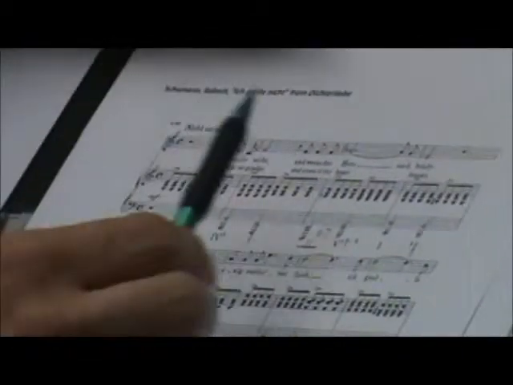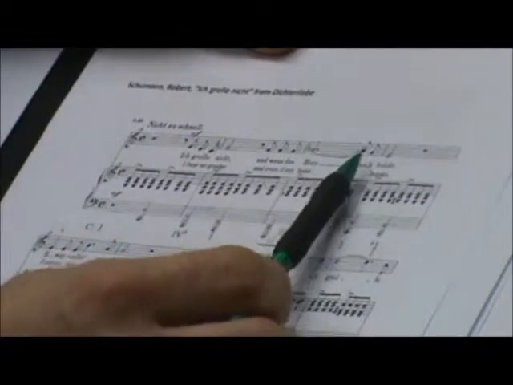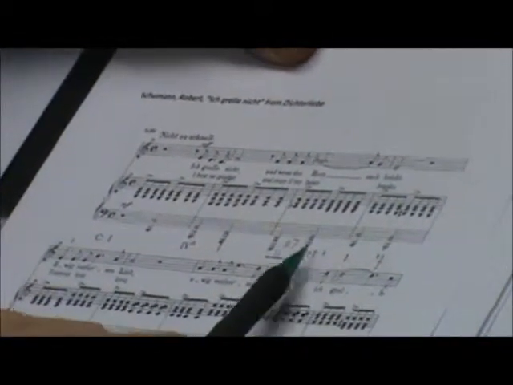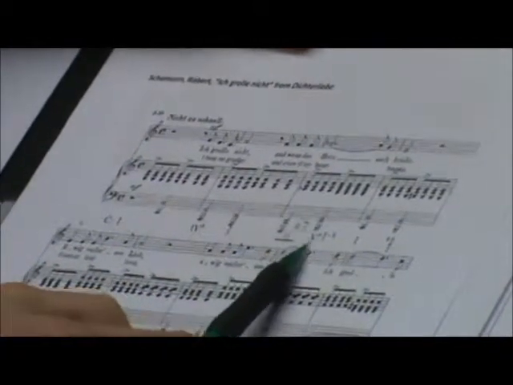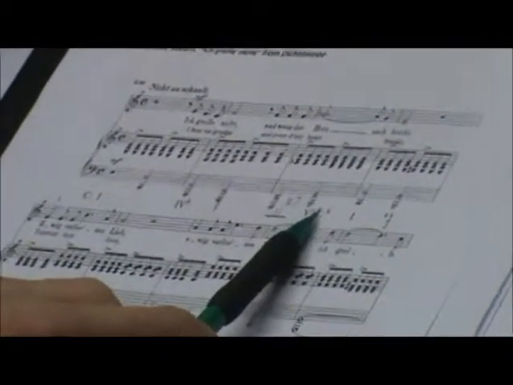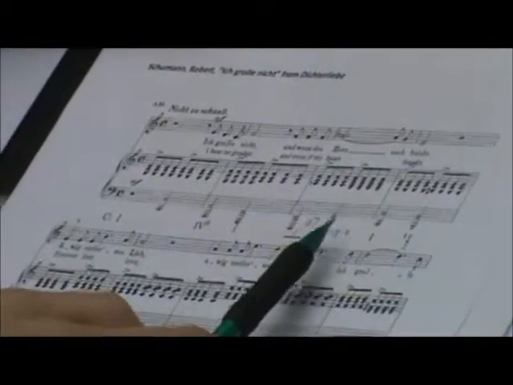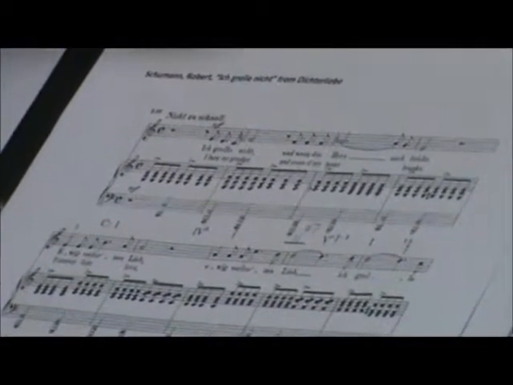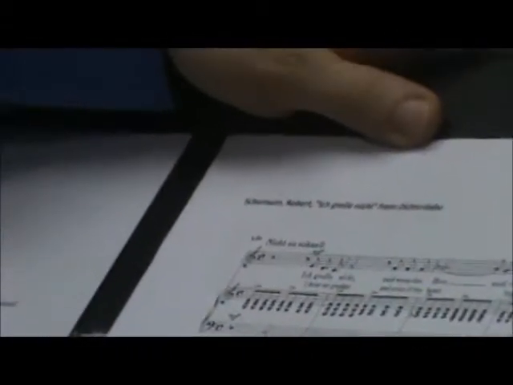Notice the length of this note. It's held really long before it finally resolves. It's held so long that the chord has already changed. It becomes a ninth above this G, the 5 chord, and you get a 9/8 suspension. It's a flat 9 going down to the octave. In other words, it's so long that it becomes a suspension and then resolves.